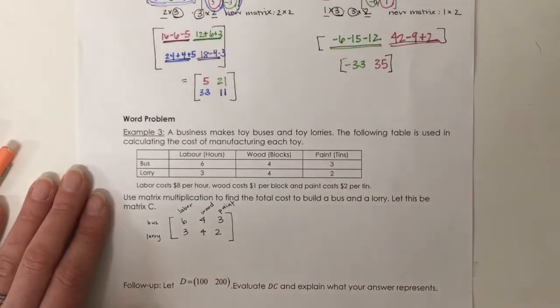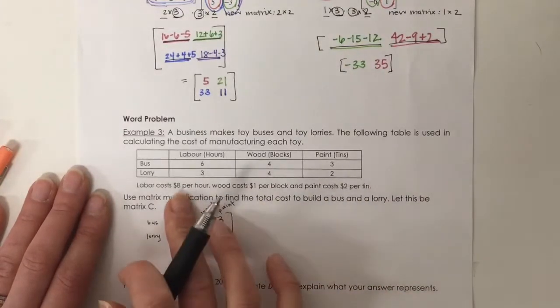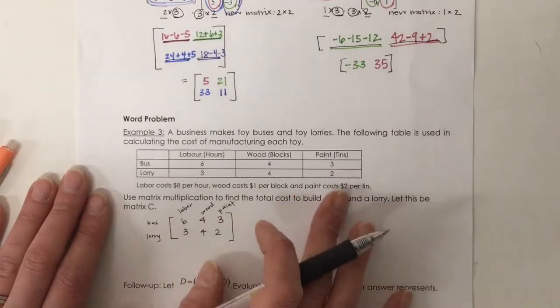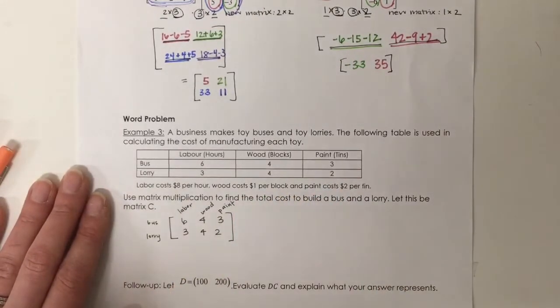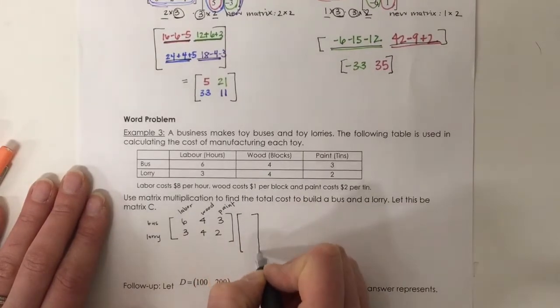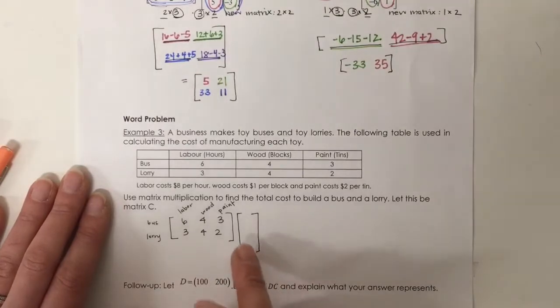The whole idea here is if we want to figure out the total cost, we're going to multiply by the $8 per hour, $1 per block, and the $2 per tin, right? So we want to have some 3 by 1 matrix, because a 2 by 3 has to be multiplied by 3 by something. In this case, it'll be a 1, because we're just talking about money.